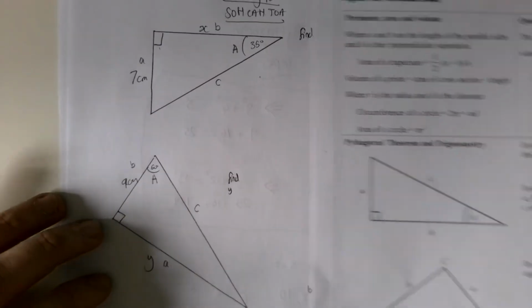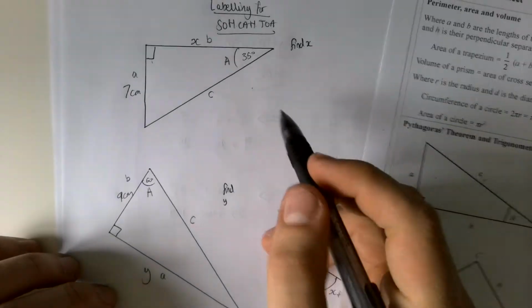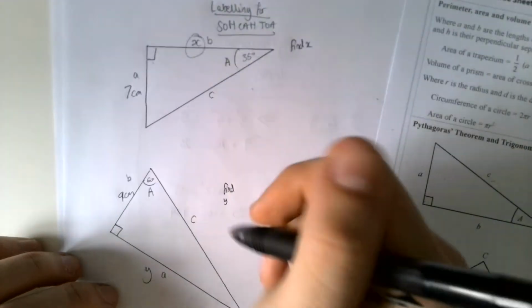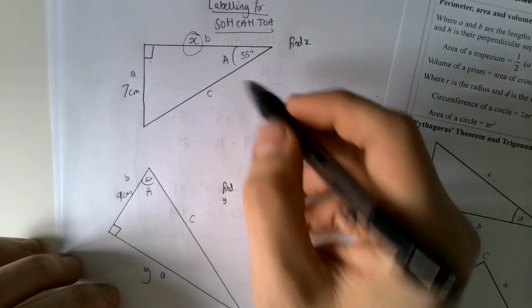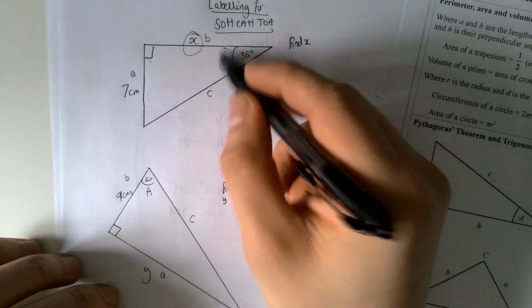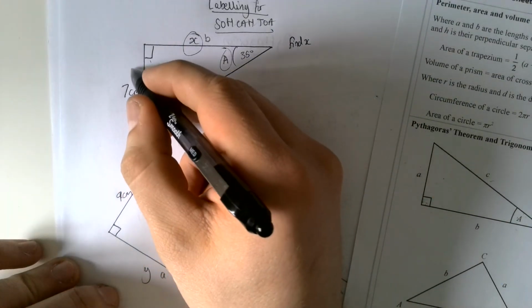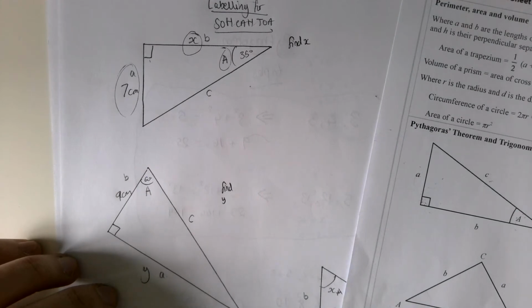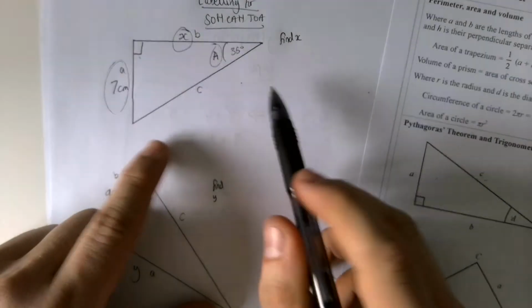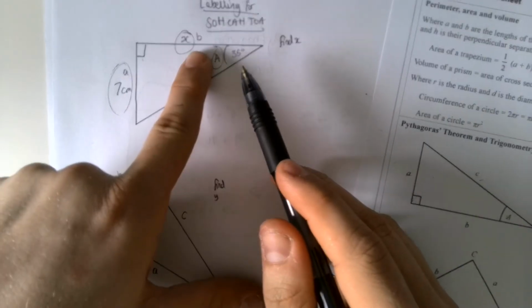So let's just have a think about what I'm looking for. I want to find X. Okay, and the only things that I know are my given angle is 35 degrees, and I know that this side A is 7 centimeters. So I'm looking for a way to link the angle, A and B.